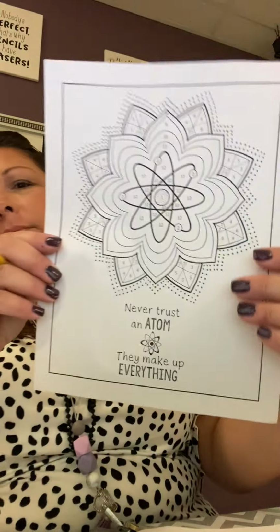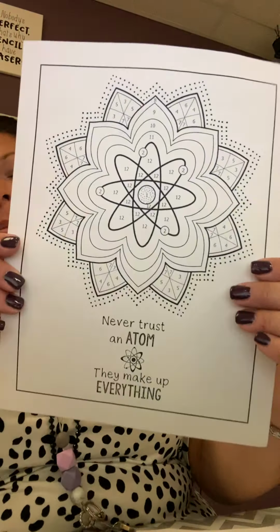And then we are going to finish off with color by number. I know this seems pretty lame, right? But this is what you're going to do today. So you have these questions over here, and let's go ahead and do number 1 together.